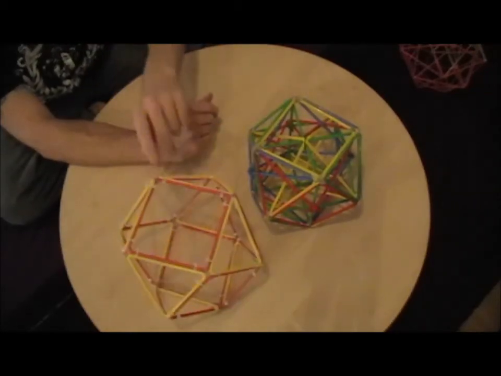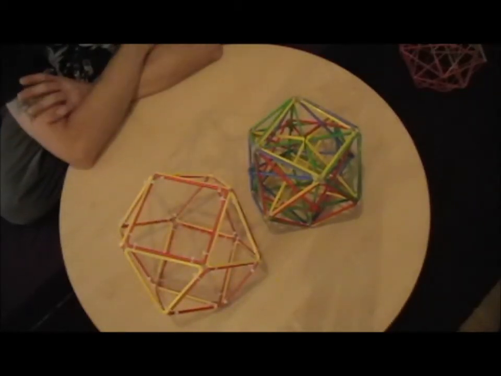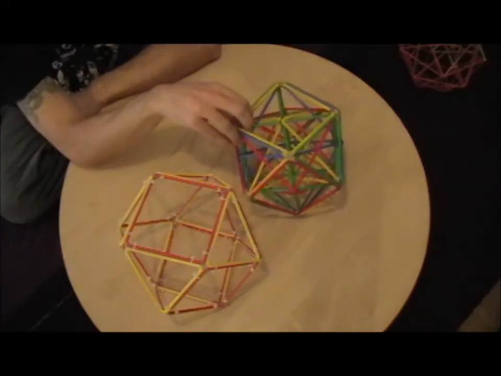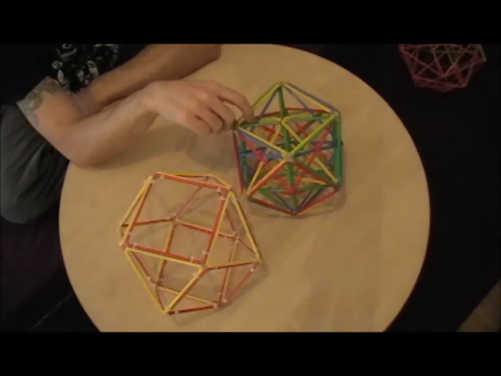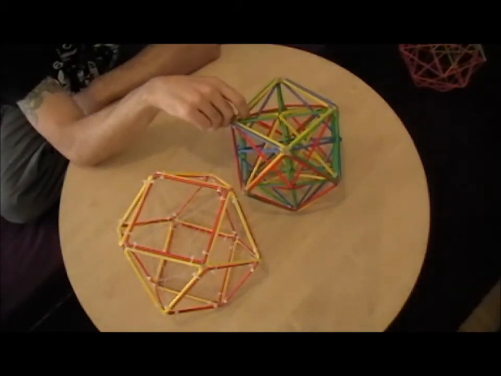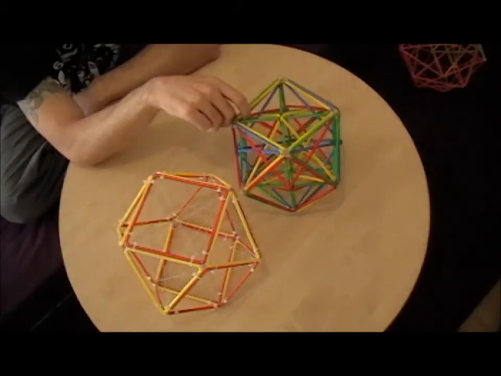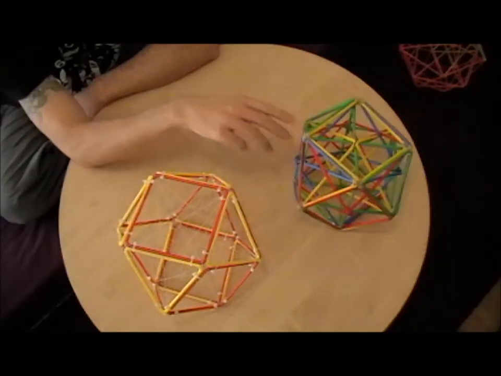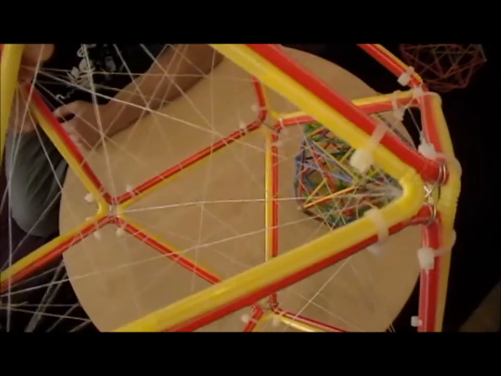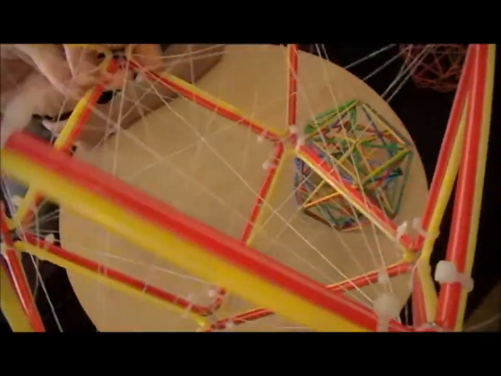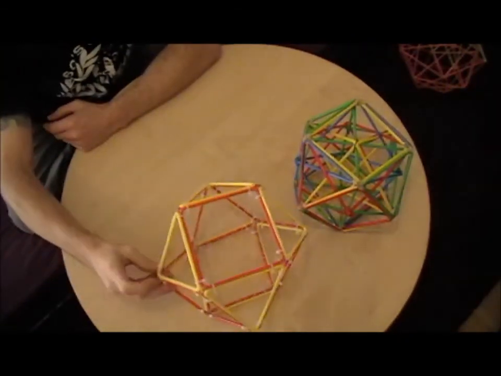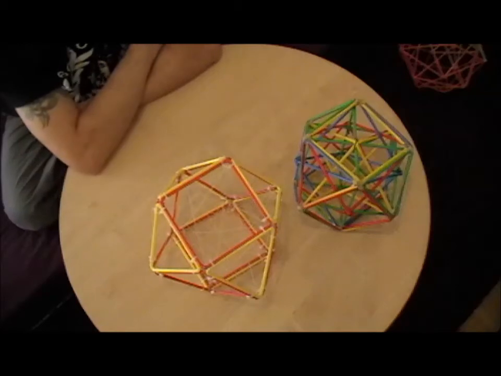I have 3 versions of this object. Here are 2 of them. This one, I really like this one because it just shines. As you can see with this one, white string has been put through the internal of this object. So let's do the maths.